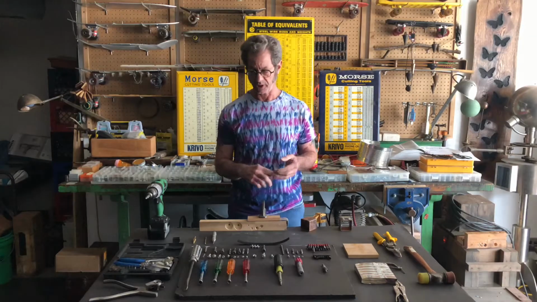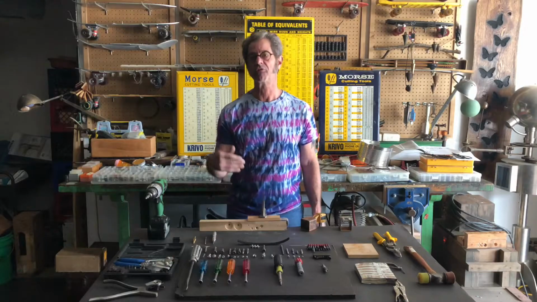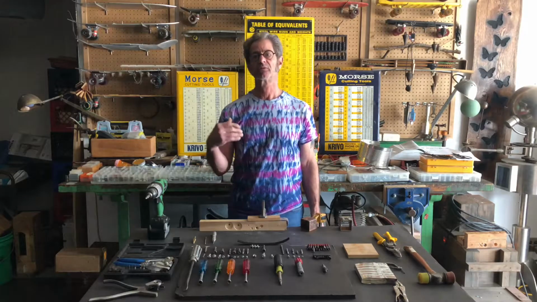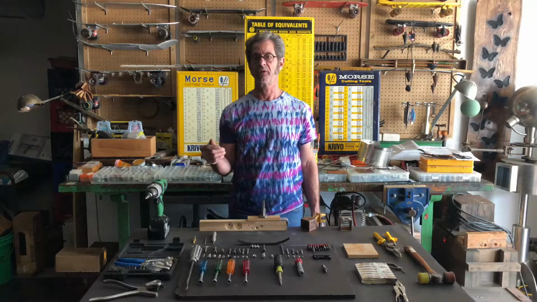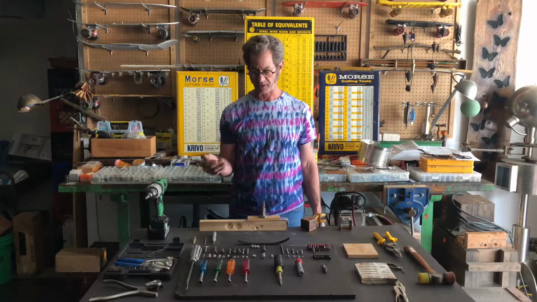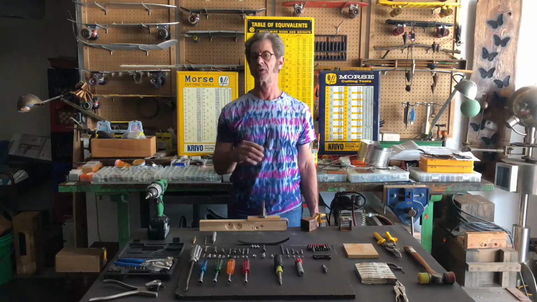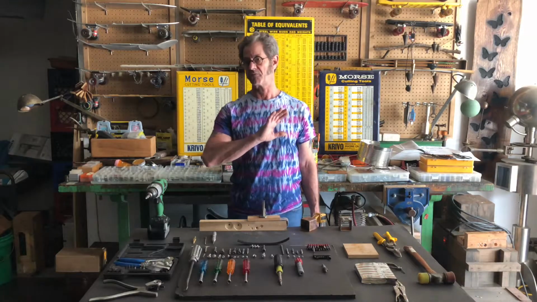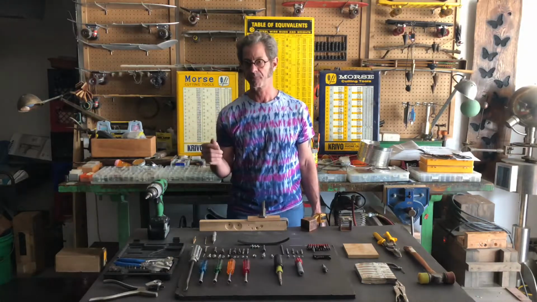And last but not least, we have some examples of what are called self-drilling, self-tapping screws. And those are most typically used for fastening sheet metal, where you're doing things like attaching metal paneling to the side of a structure like a pole barn.